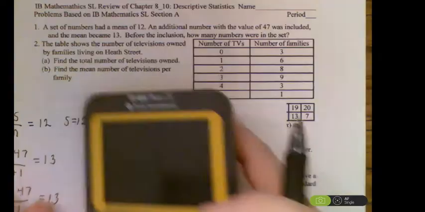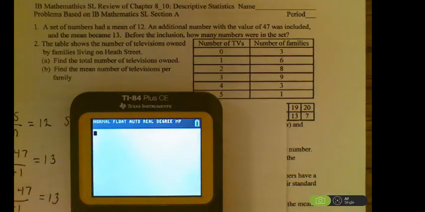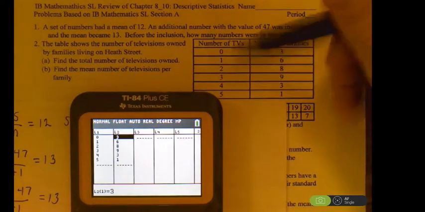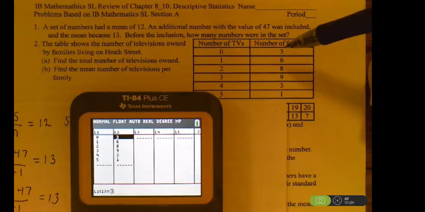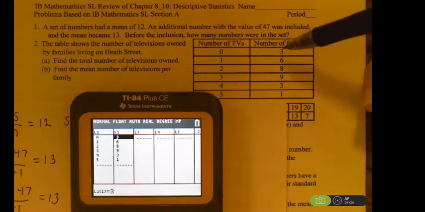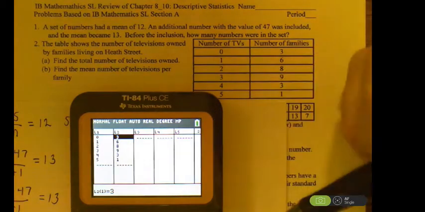Let me just quickly remind you of a calculator option that we have for this too. So for this one, if you go to Stat, go to Edit, you can put that information into List 1. This would be your frequency list, so that's List 2. Because remember, that's just how many families own those, so that's your frequency list. You can see I've already put those in.